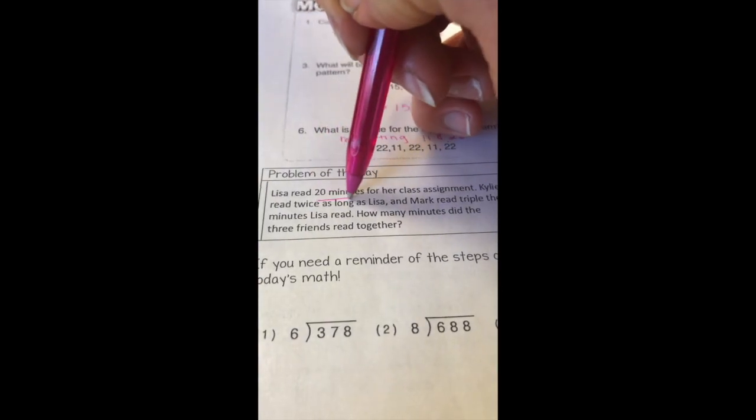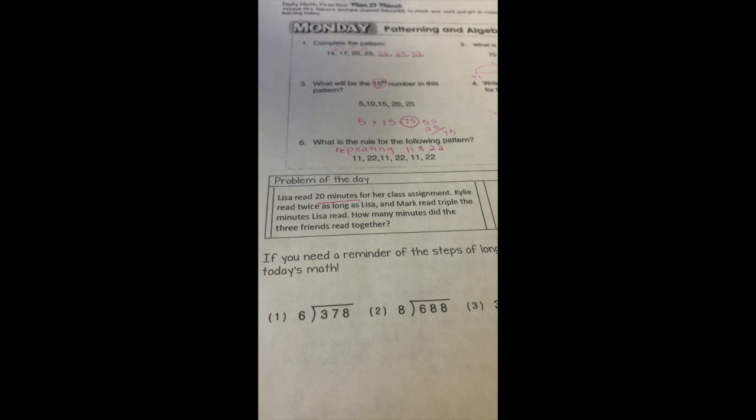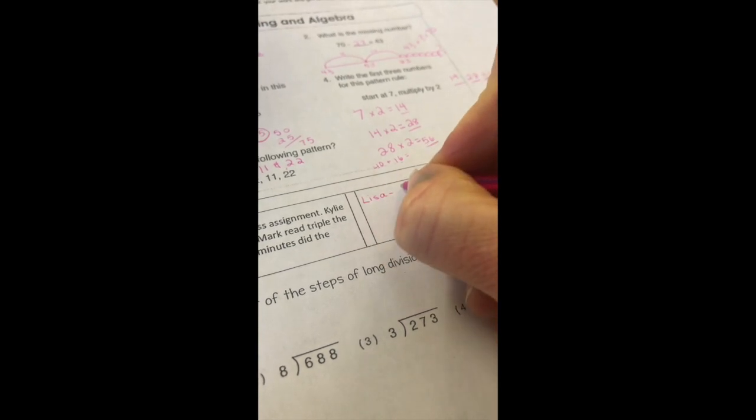Now, this is a multi-step question. We have to think of a couple things before we can solve it. So let's first start with what we know. We know Lisa read 20 minutes. What other things do we need to know to figure out the total? We need to know how much Lisa read, which is 20 minutes.